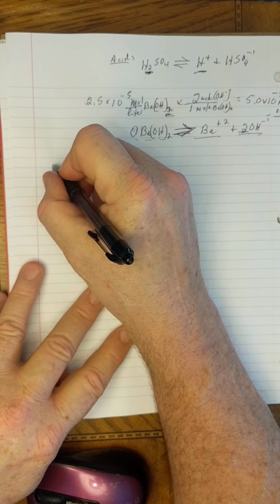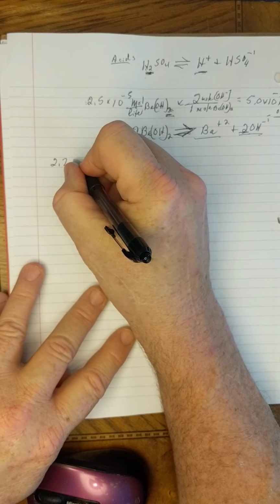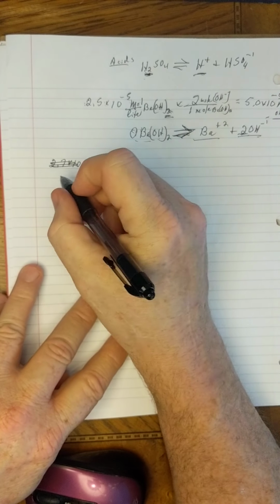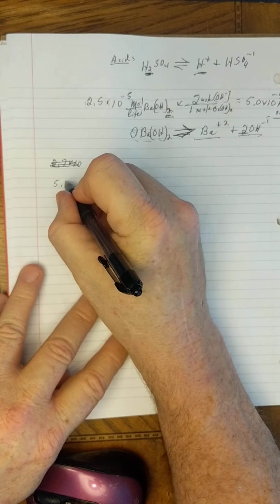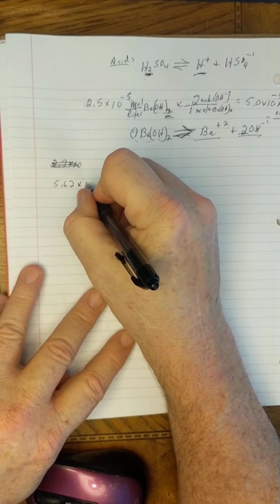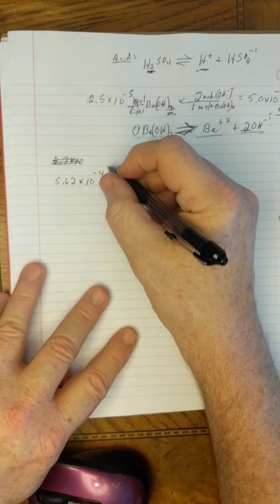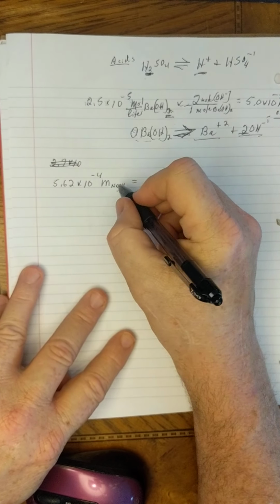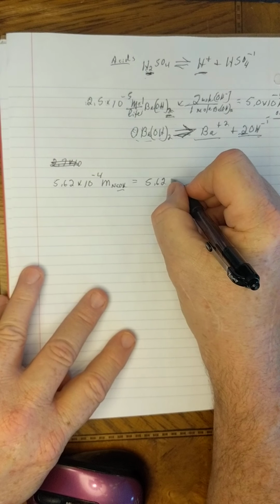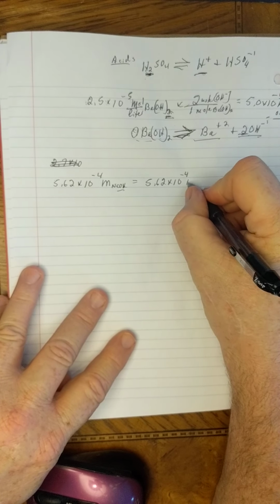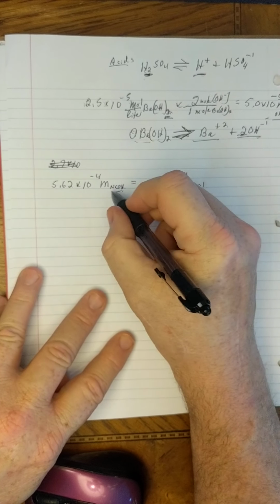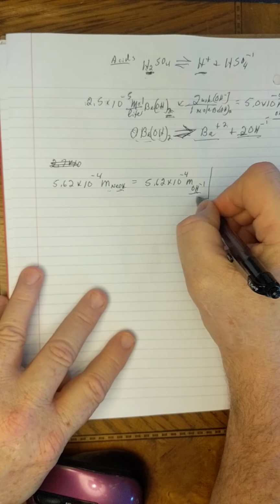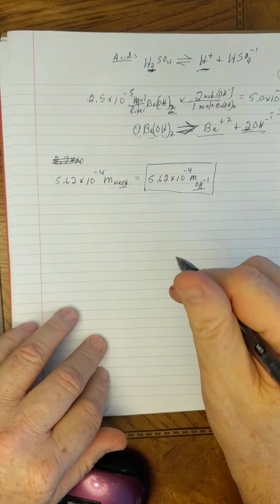If I told you that you had, let me use a different number, I'm getting very similar numbers, 5.62 times 10 to the negative fourth molar sodium hydroxide. Okay, that's 1 to 1, so you would have 5.62 times 10 to the negative fourth molar hydroxide. So this is the salt, NaOH, and it would just release 1 hydroxide. Now that's my starting point on the mole map.